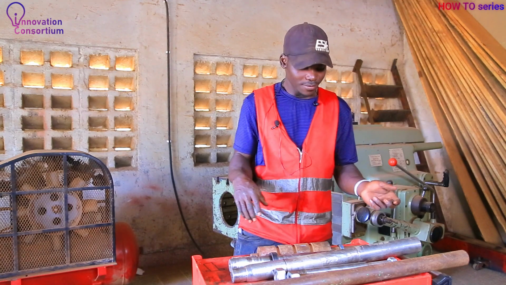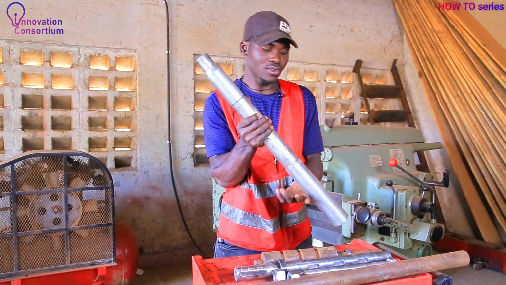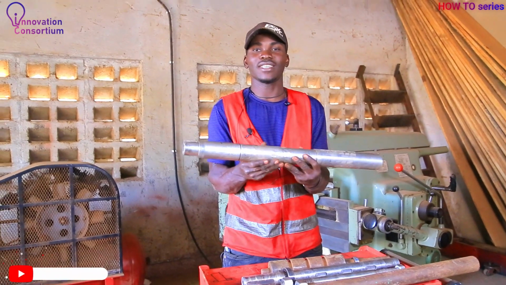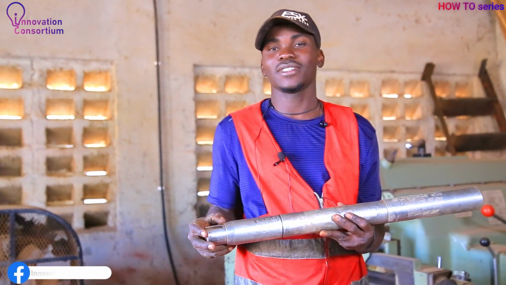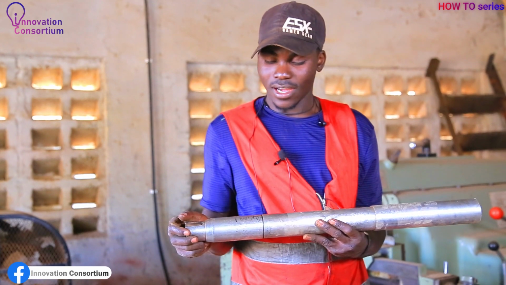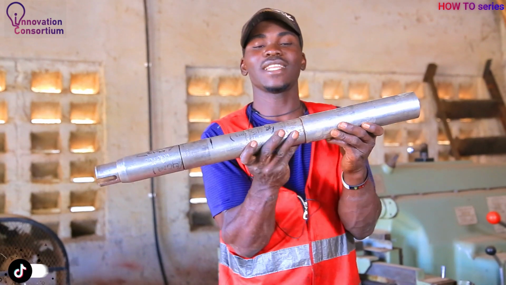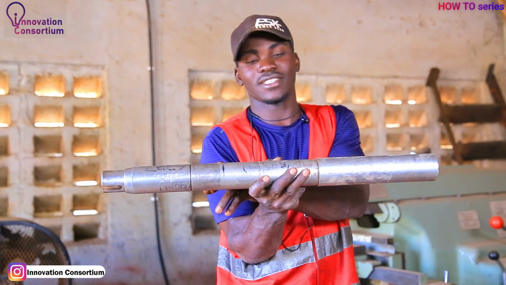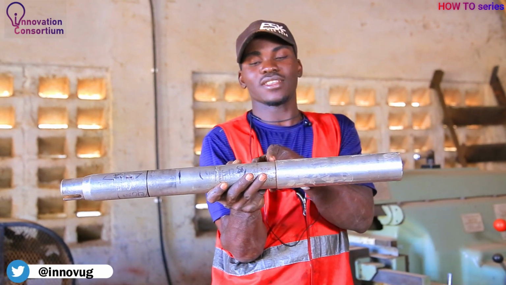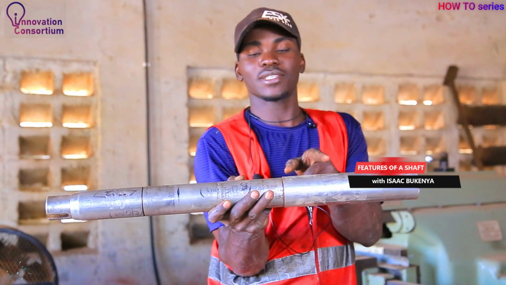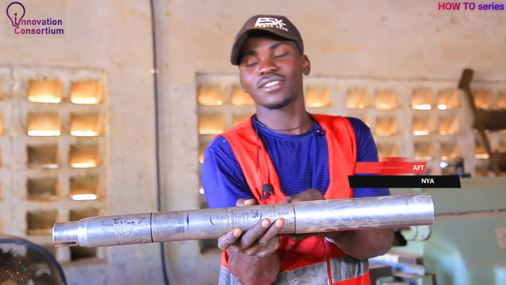So to start with, we have this particular shaft you're seeing here. It's a stainless shaft. It has some of the features I've been talking about. To start with, we shall talk about the step. If you look at this shaft, this diameter and this diameter are different, and you can see this step here if you look closely. This step is the difference between this bigger diameter and this small diameter. So this is what we call a step on the shaft.